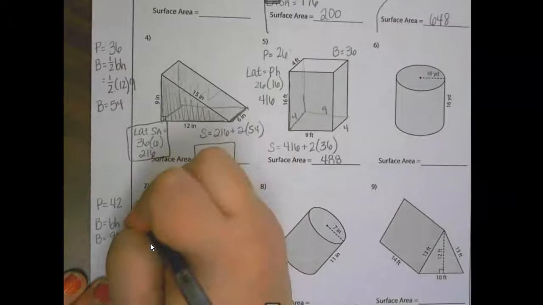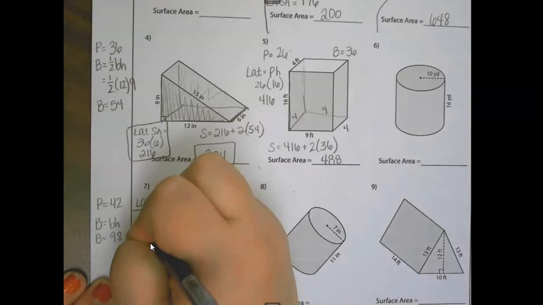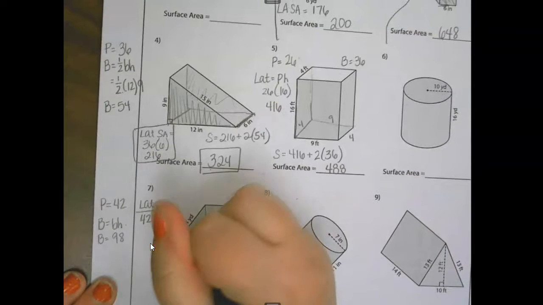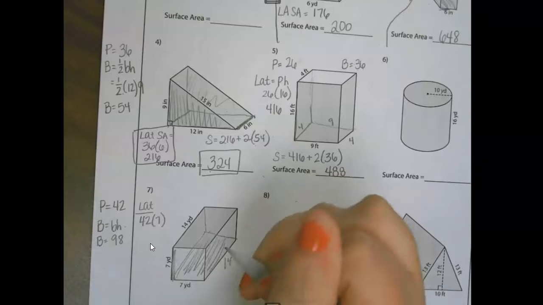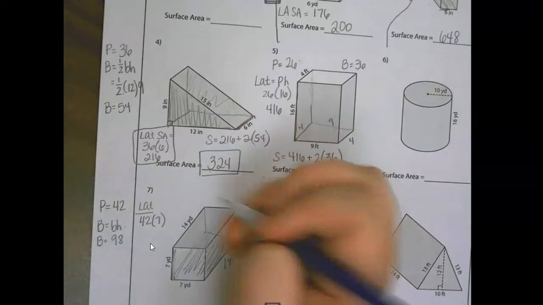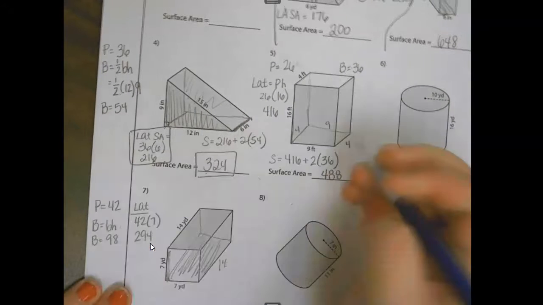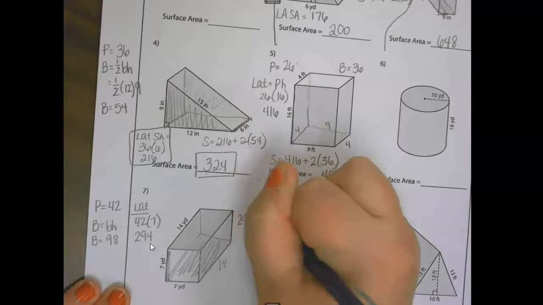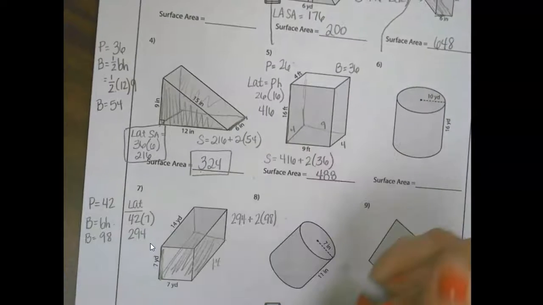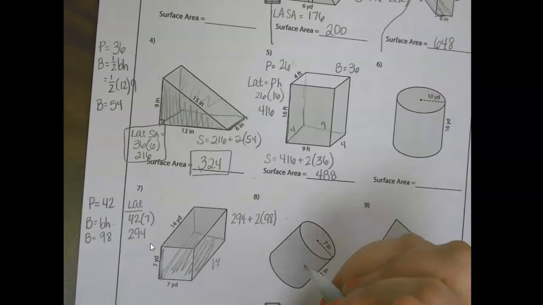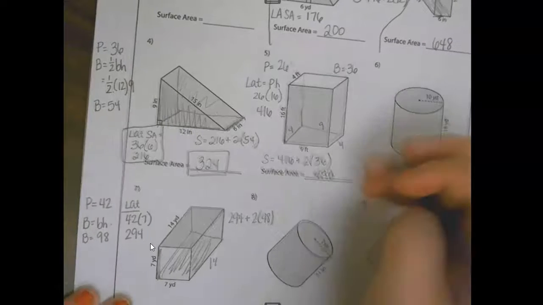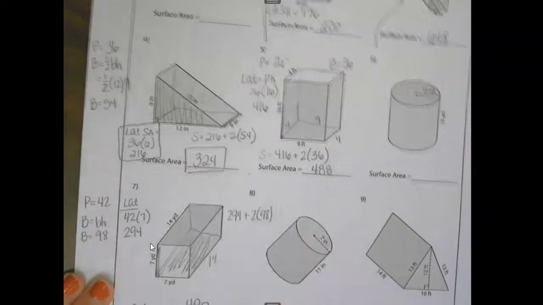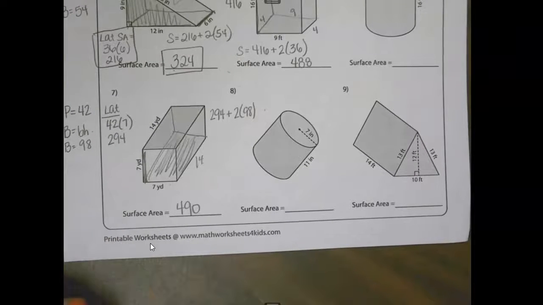So lateral surface area is going to be P, 42, times the height, which is 7. 42 times 7 is 294. Versus total, which I'm going to take that lateral plus 2 of my bases, which is 98. So plus 98 times 2, or plus 98 2 times if you want. Doesn't really matter. And I get 490. Sorry, I was off the page there.